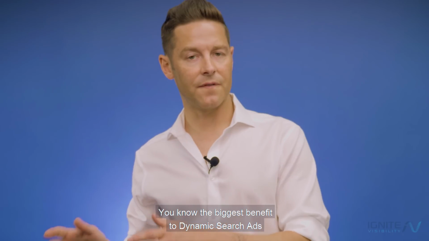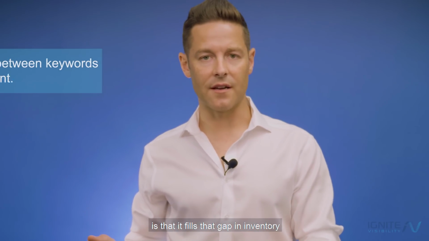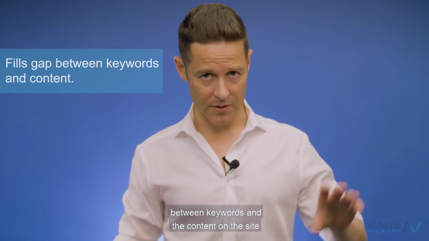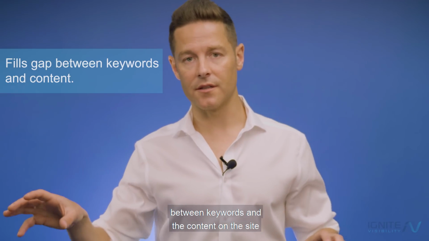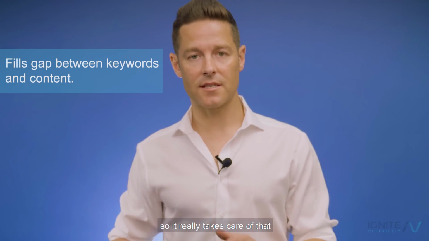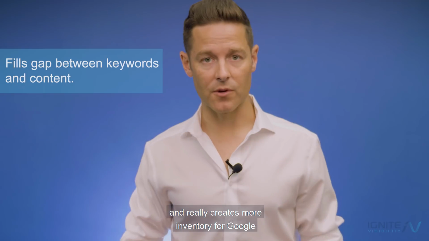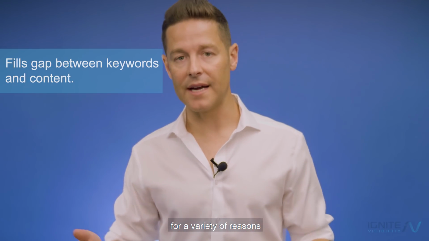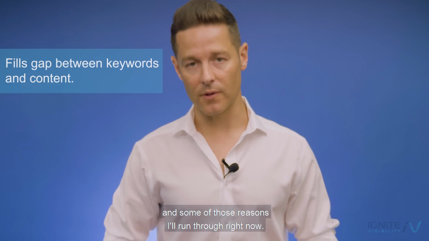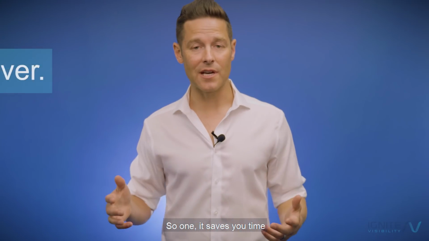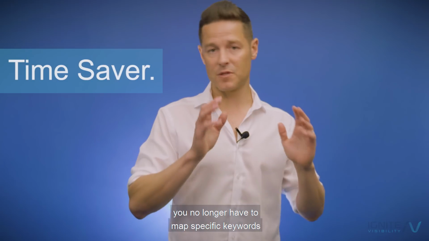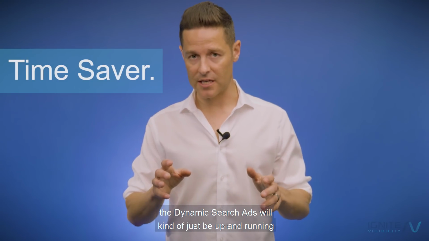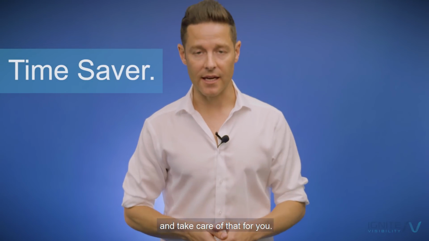You know, the biggest benefit to dynamic search ads is that it fills that gap in inventory between keywords and the content on the site. So it really takes care of that, and it really creates more inventory for Google, and also can be great for advertisers for a variety of reasons. And some of those reasons I'll run through right now. So one, it saves you time. You no longer have to map specific keywords. The dynamic search ads will kind of just be up and running and take care of that for you.